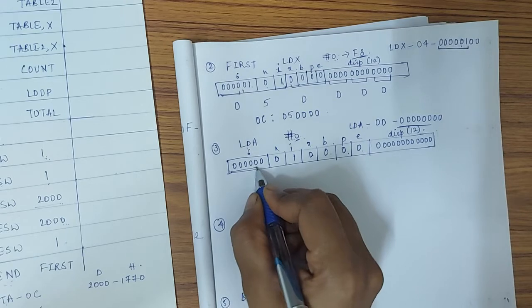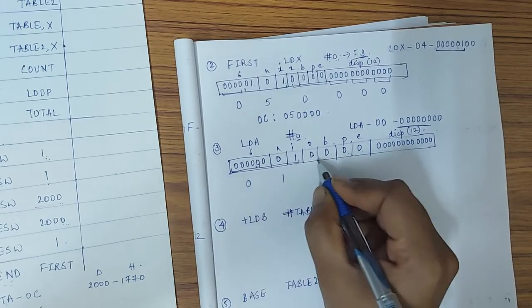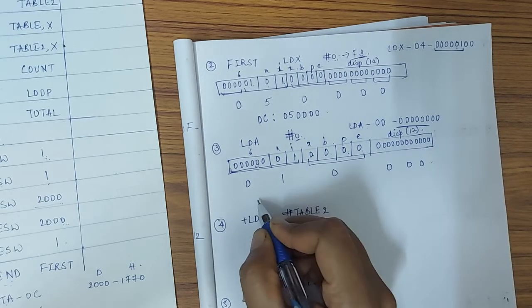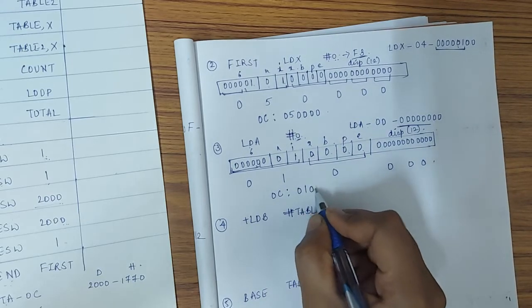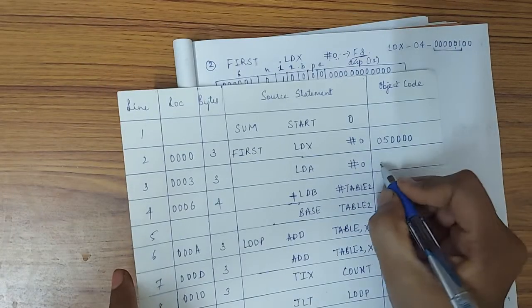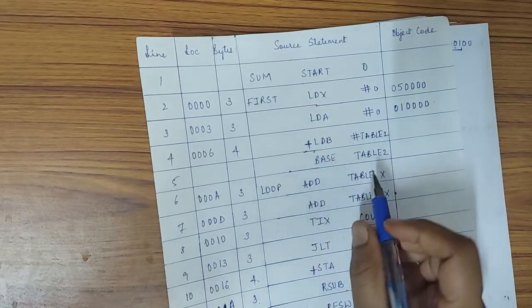So what is the object code now? It is 0, 1, 0, and these are 3 zeros. Correct. So the object code for this statement is 010000. Okay, this is the object code. Let us write it over here.